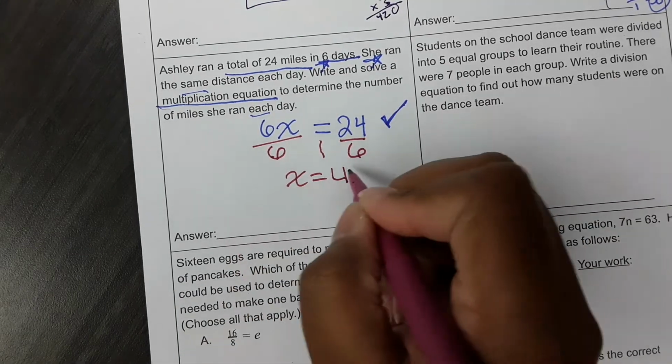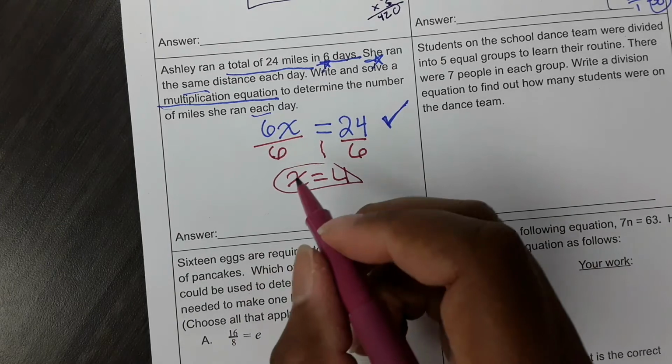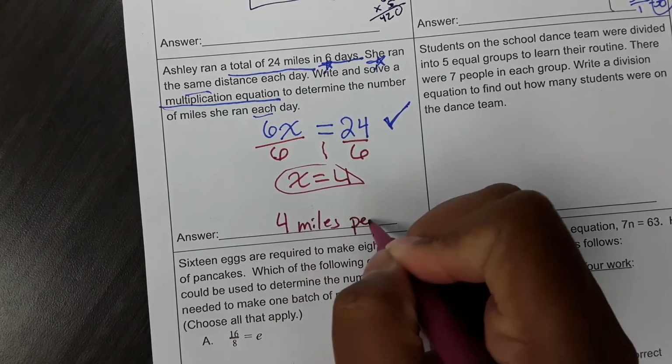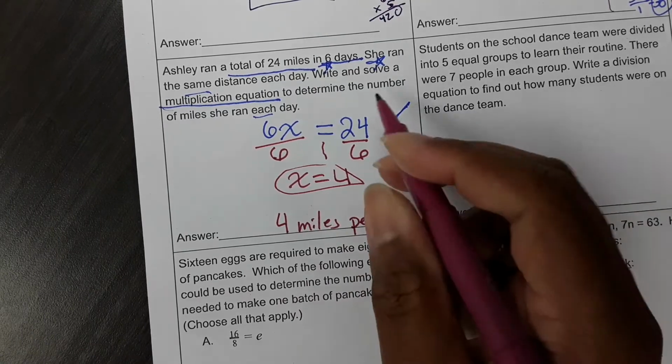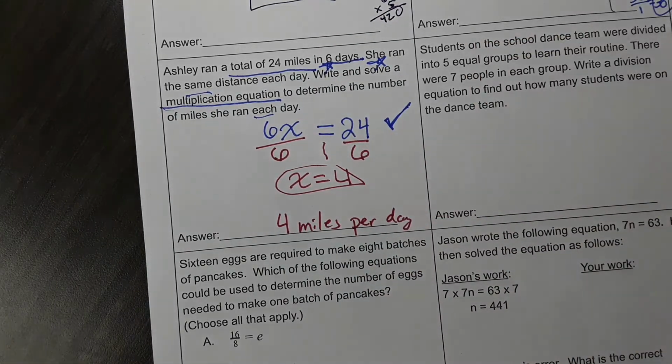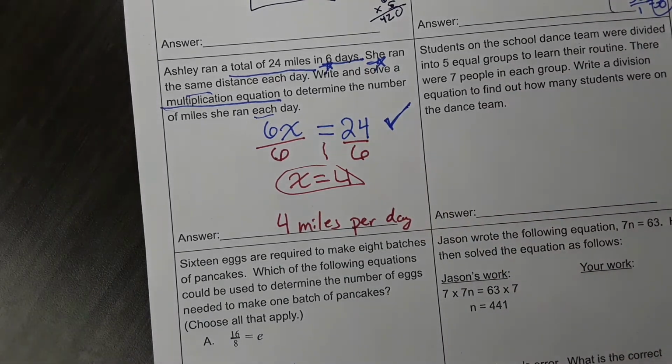So she would have run, now I'm going to interpret, 4 miles per day. Because it is a word problem, I should interpret the solution. 4 miles per day. All right, next.